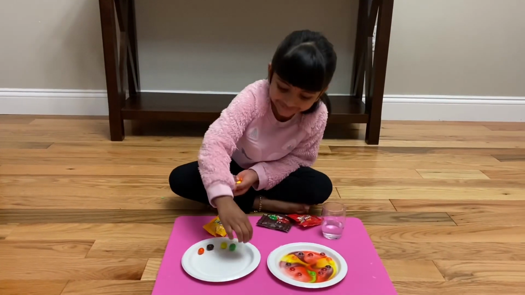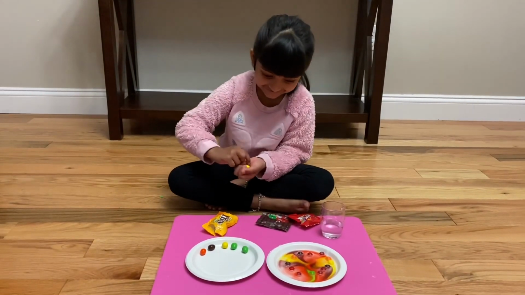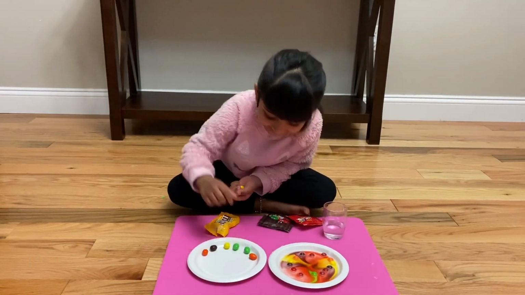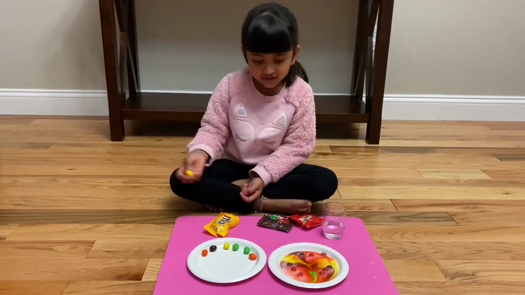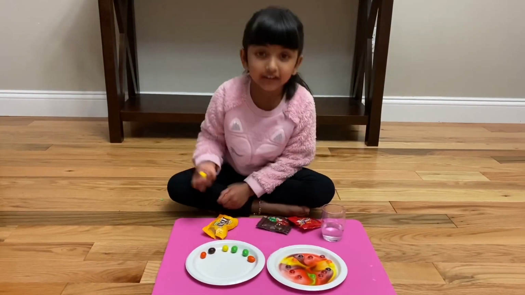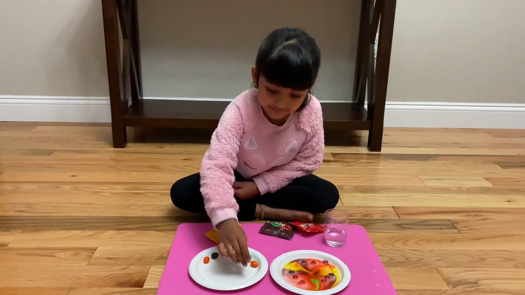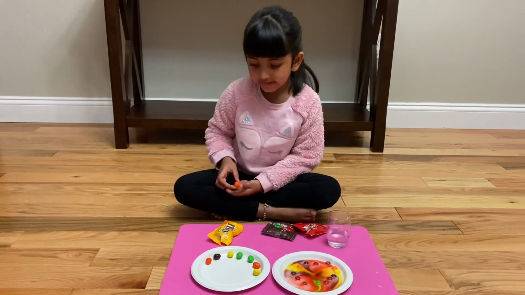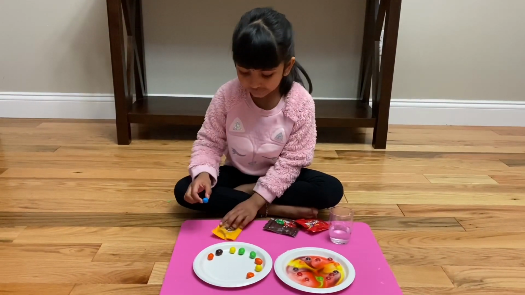This is very fun. Did you like that experiment? These are different. Because Skittles have S and M&Ms have M. Oh, hope it will come.